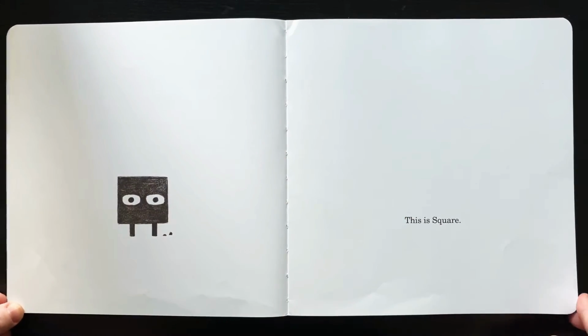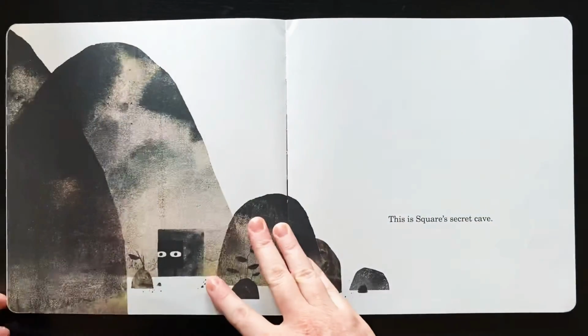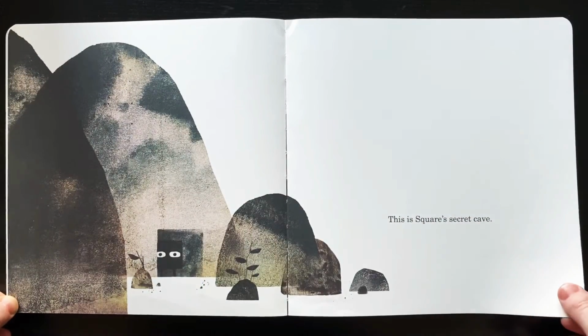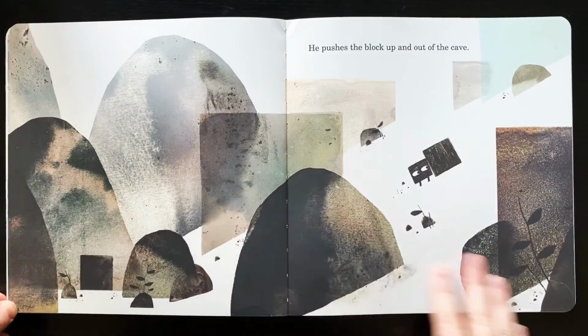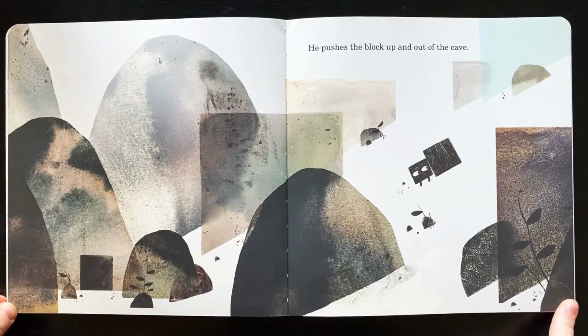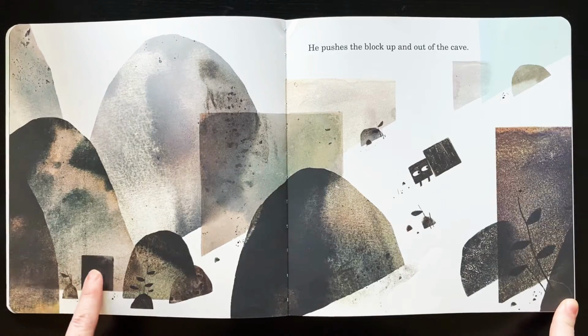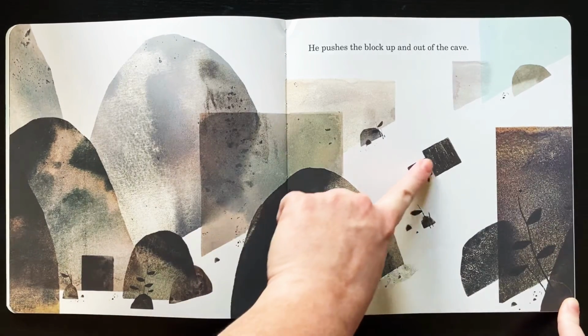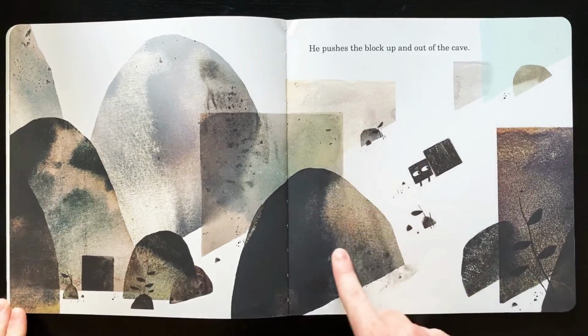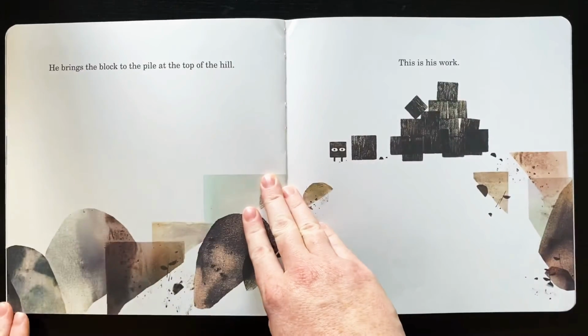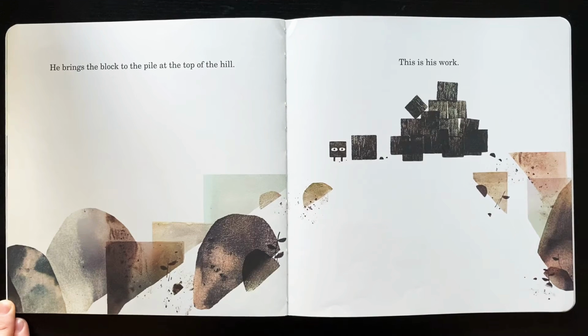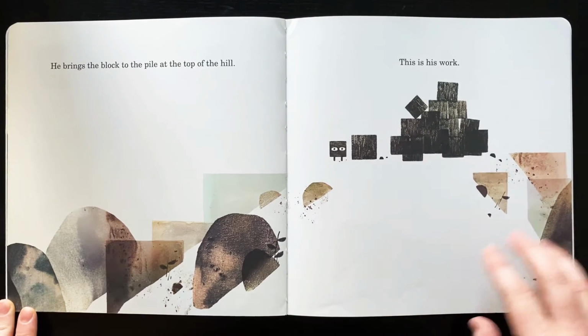This is Square. This is Square's secret cave. He pushes the block up and out of the cave. Push. Ooh, I see hidden squares that go into the hillside here, huh? He brings the block to the pile at the top of the hill. This is his work.